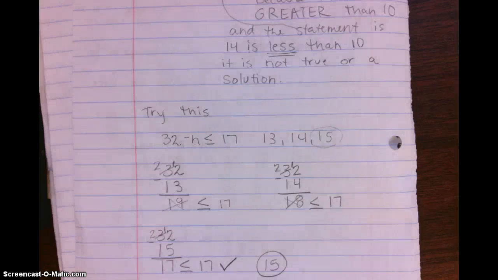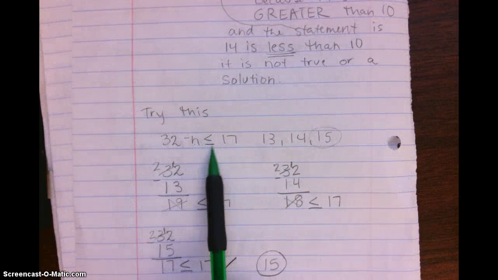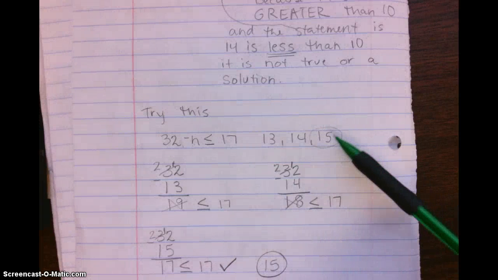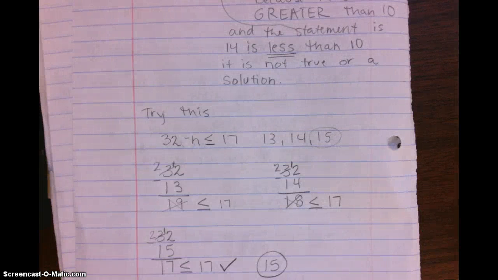Sorry, that wasn't up on the screen. So we have 32 minus n less than or equal to 17. One possible solution to that inequality is 15. We are done with our notes for today. Hopefully, you are now prepared to solve or check solutions for inequalities.